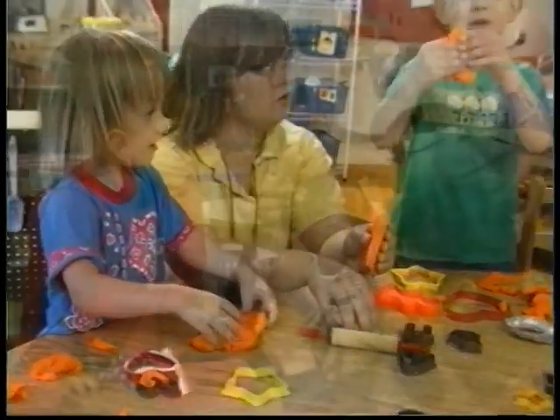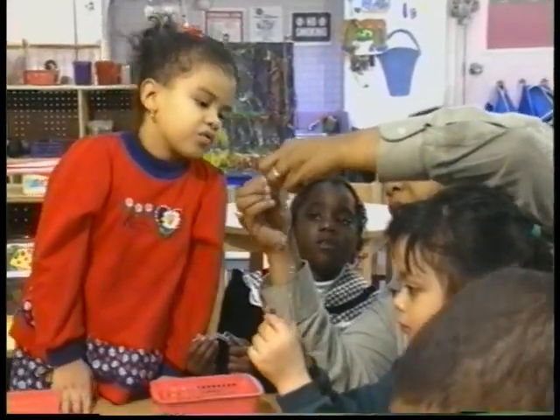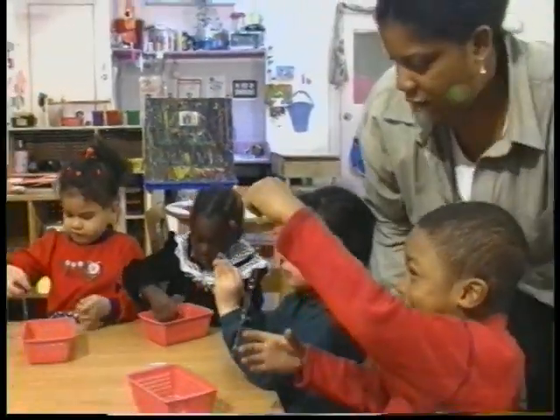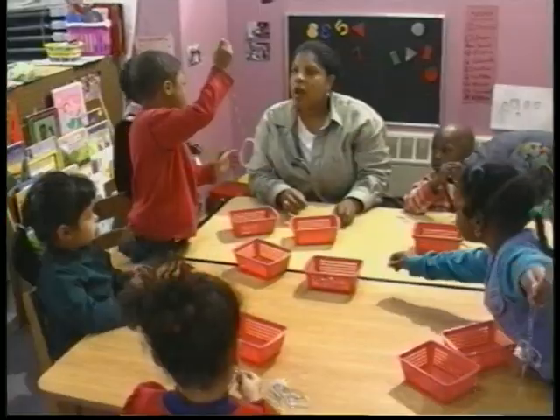Teachers also use small group time to introduce new materials to children before adding the materials to the classroom. This gives children the chance to try out the new items and then decide where to store them.